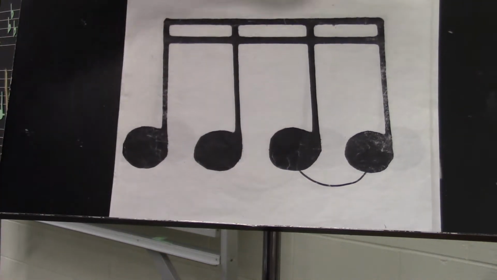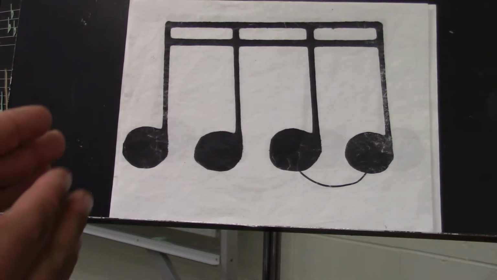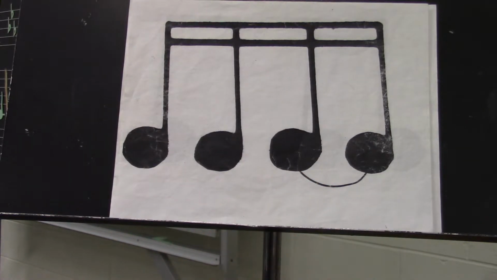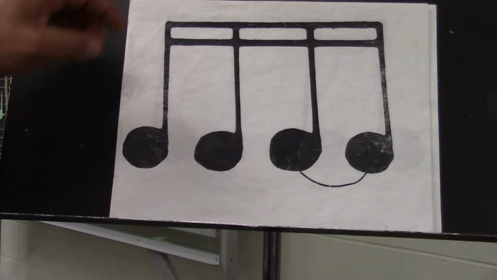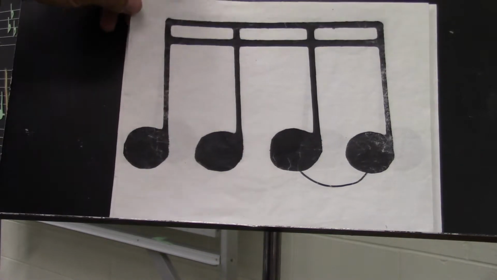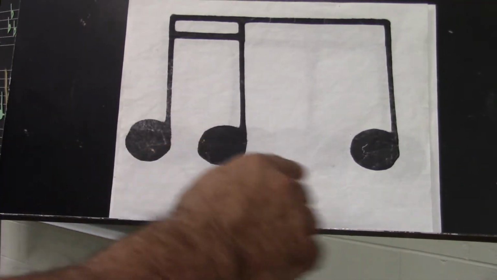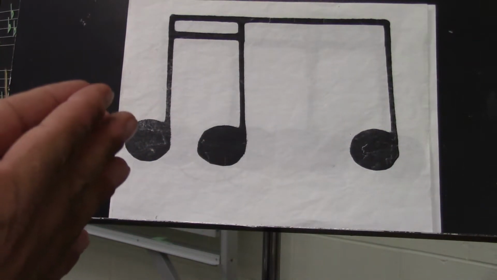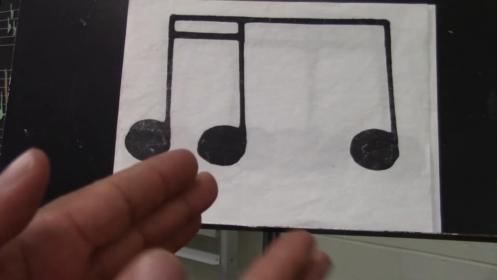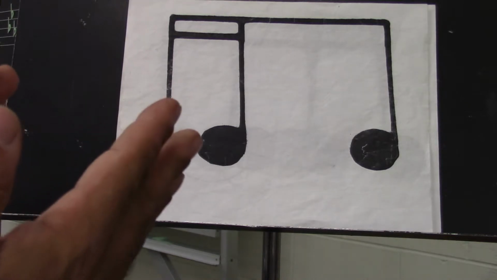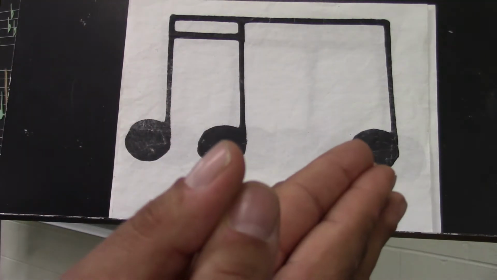Let's clap and count. Ready? Go. 1, E, and da. So what is the equivalent? The equivalent is 16th, 16th, 8th. Ready? Go. 1, E, and da. Do that again. Ready? Go. 1, E, and da.